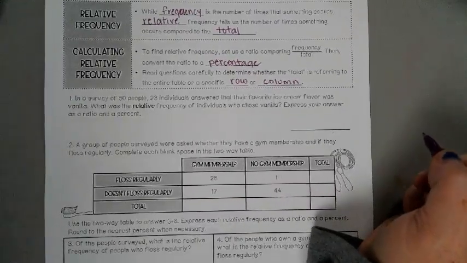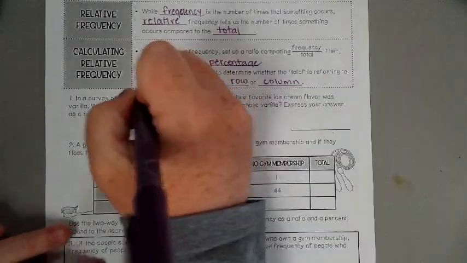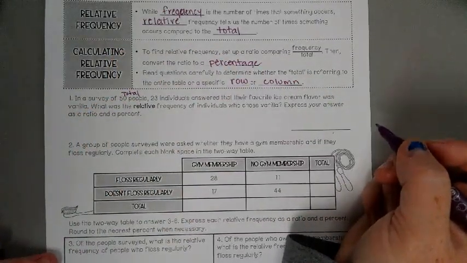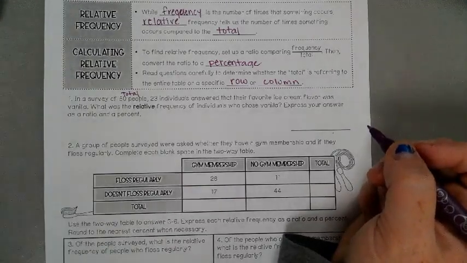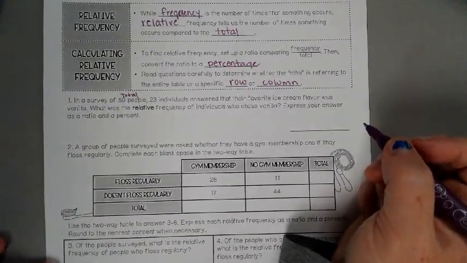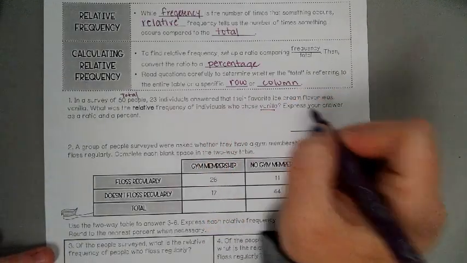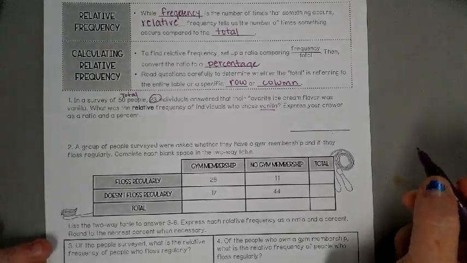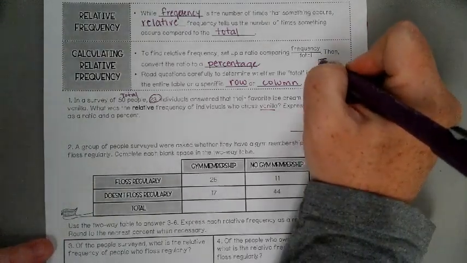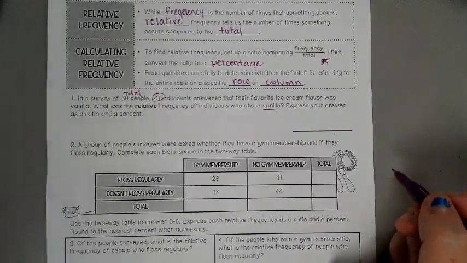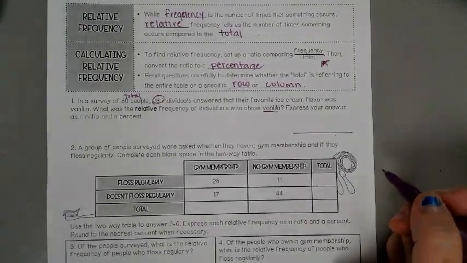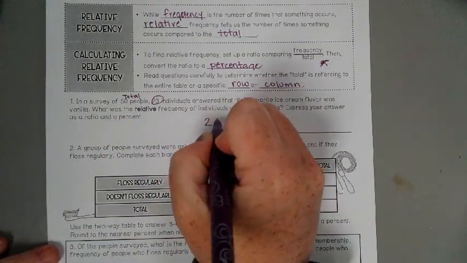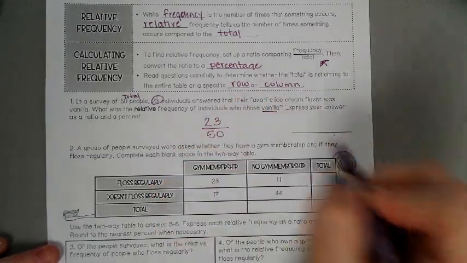So, our first example is in a survey of 50 people, so that's my total. 23 individuals answered that their favorite ice cream flavor was vanilla. What is the relative frequency of individuals who chose vanilla? Well, it says 23 of them. Express your answer as a ratio and percentage. Remember, a ratio can be written as a fraction or a number with a colon. We're going to use fractions because it just makes finding our percentage easier. So our ratio would be 23 out of 50.